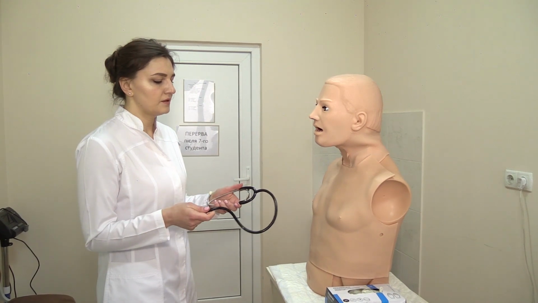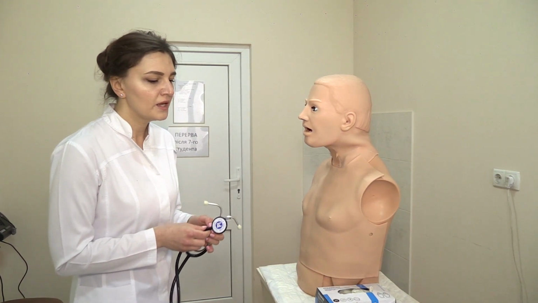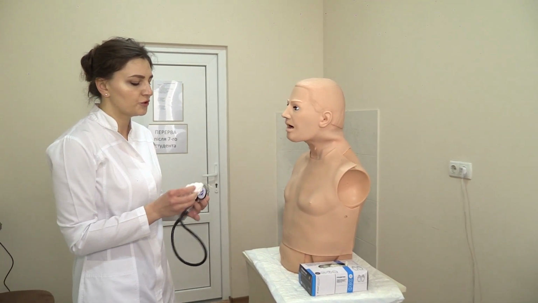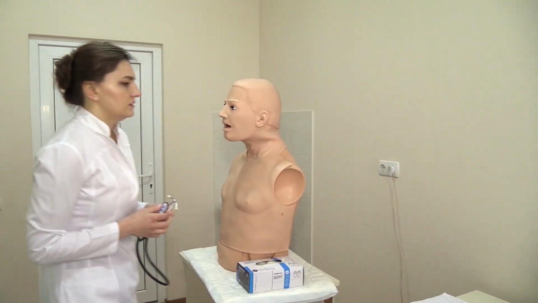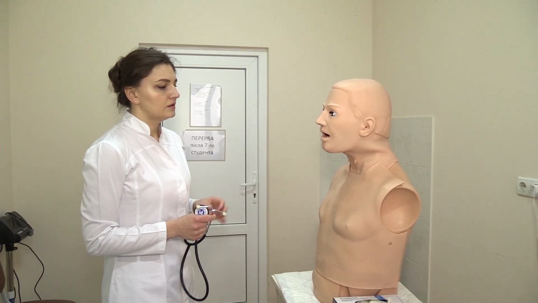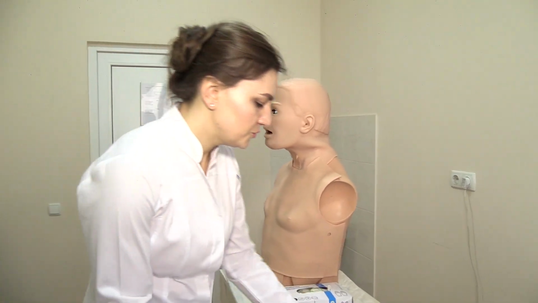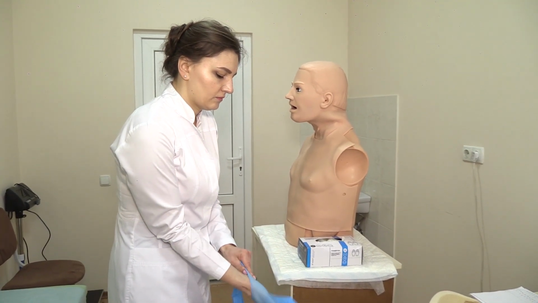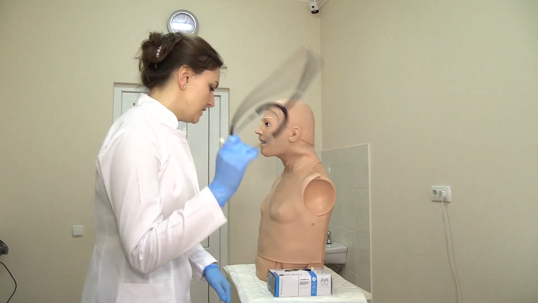I should check the working condition of my stethoscope. It is the basic equipment for auscultation of the lungs. I should take an antiseptic wipe and moisten the membrane of the stethoscope and the ear tips. I should ask the patient to breathe smoothly through the nose at medium depth. After this, I should put on rubber gloves, treat my hands with antiseptic, and take my phonendoscope.